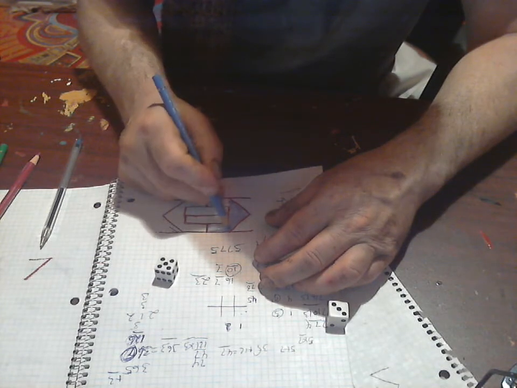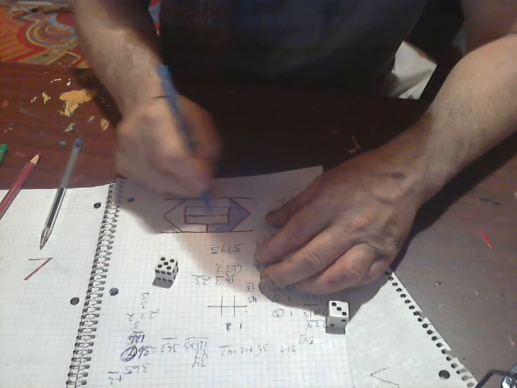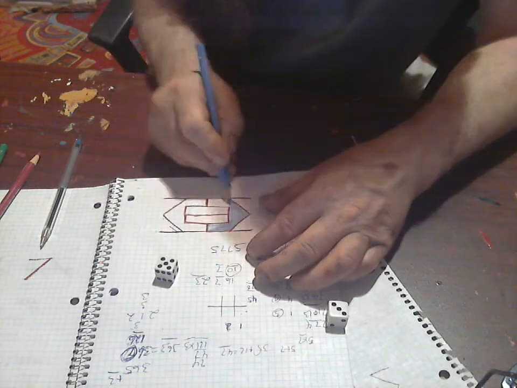See that? That's my phone. My phone seems to be picking up other signals. It does that all the time.